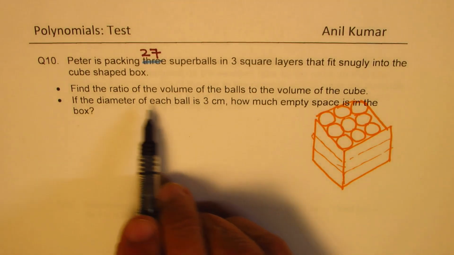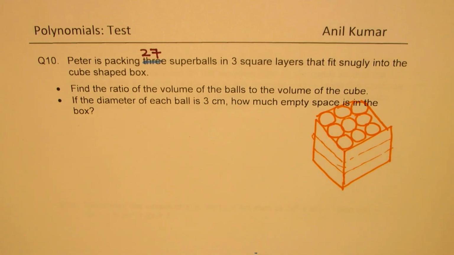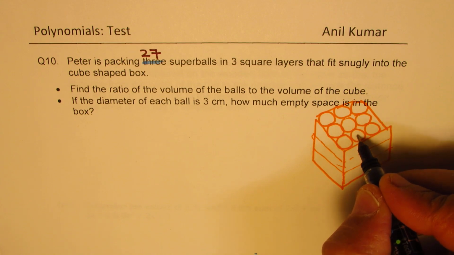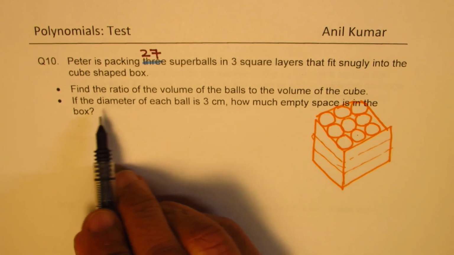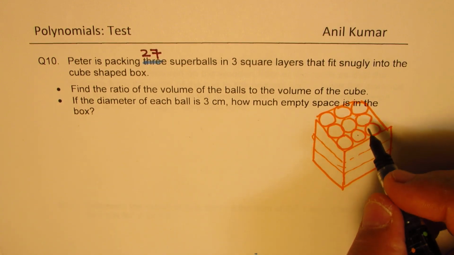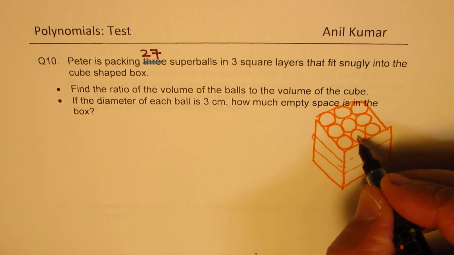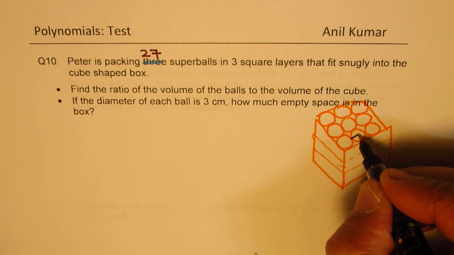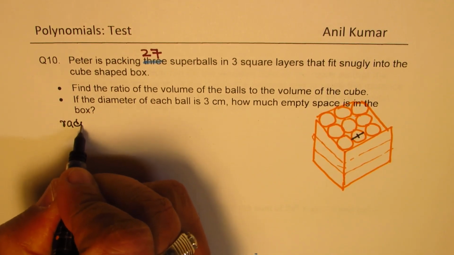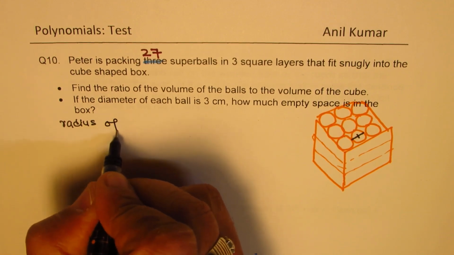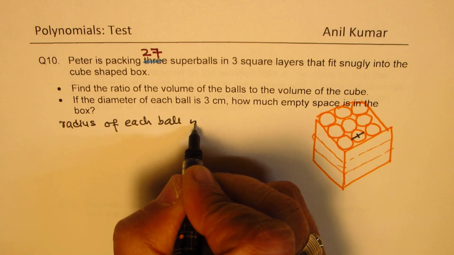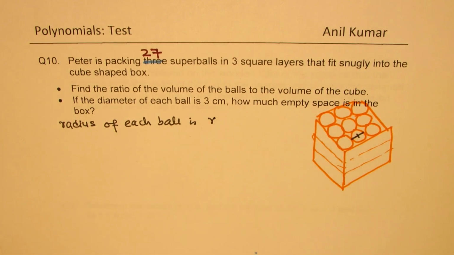Now in this case, we are given that, let's say we don't know what the radius is. In second part, we have diameter of each ball is 3 centimeters, right? So we know the diameter. Let's say the radius of each ball is r, is that okay?